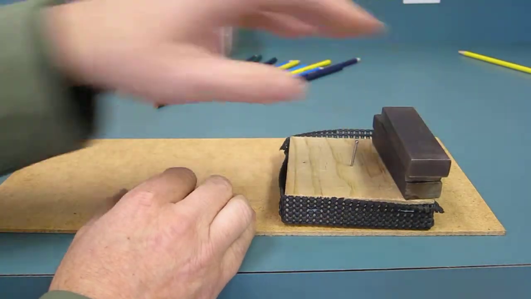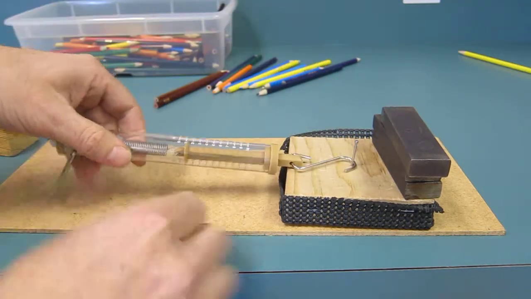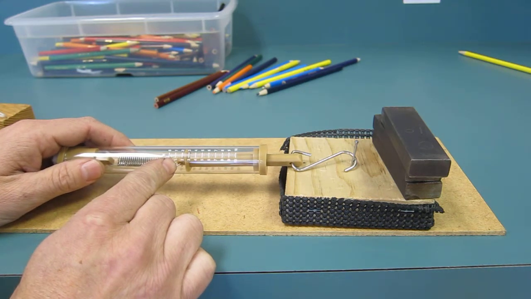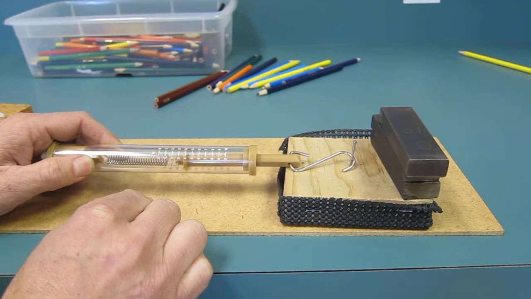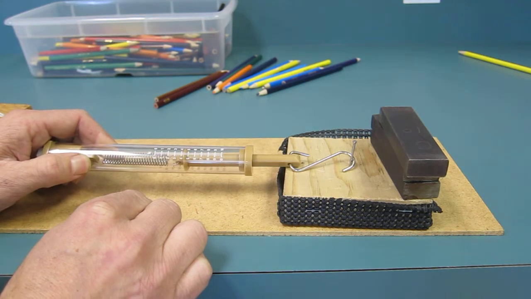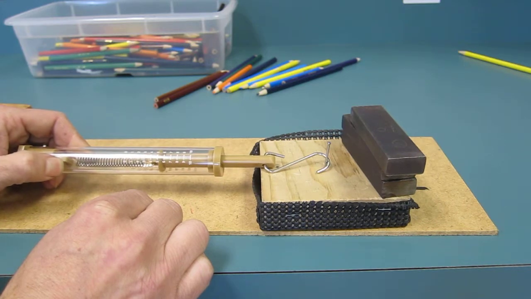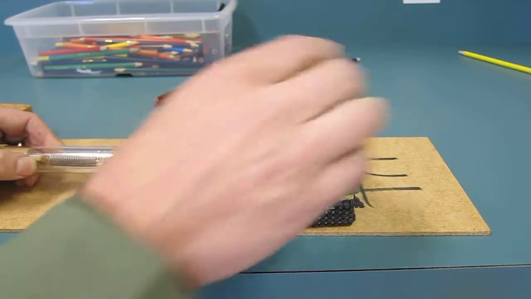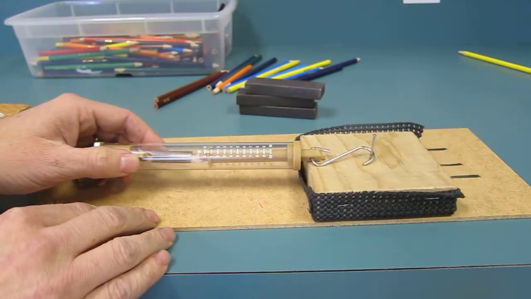So I'm putting blocks on here and going to pull this and read the number for static friction just before the block lets go. I'm at 3 newtons, 3.2, 3.4, 3.6. I'm at 4 newtons. Wow. There we go. I was at 5.2 newtons, 5.2 newtons. So now I'm going to try it just pulling it and see what it says.